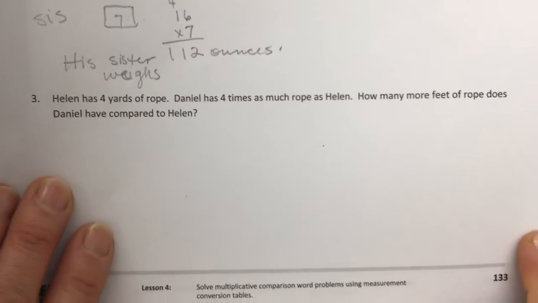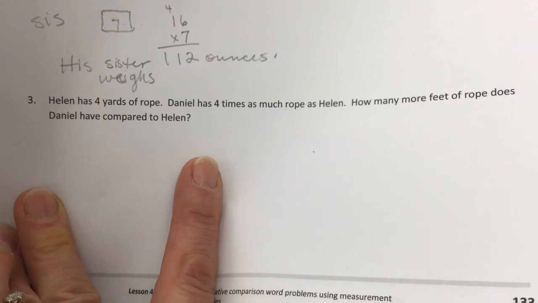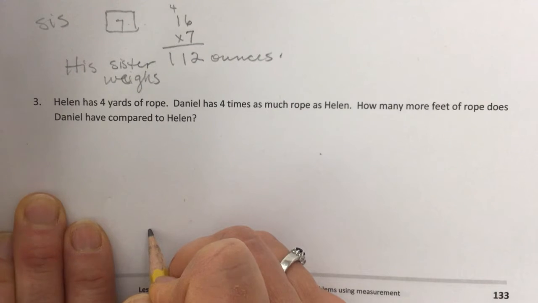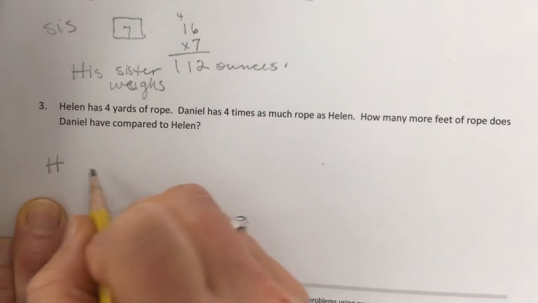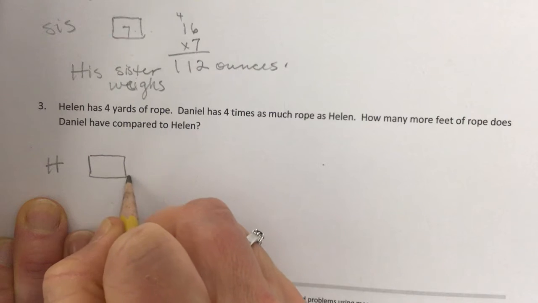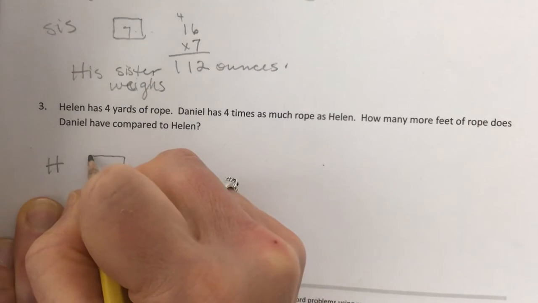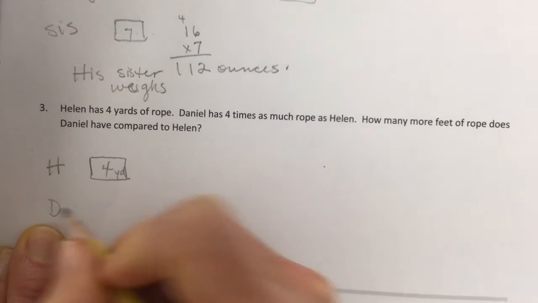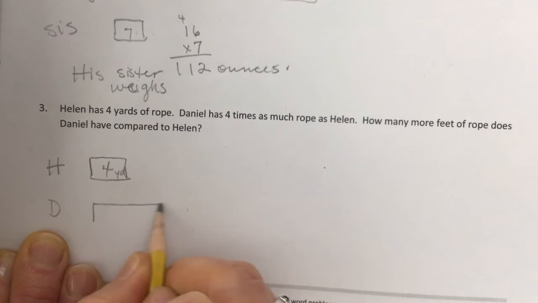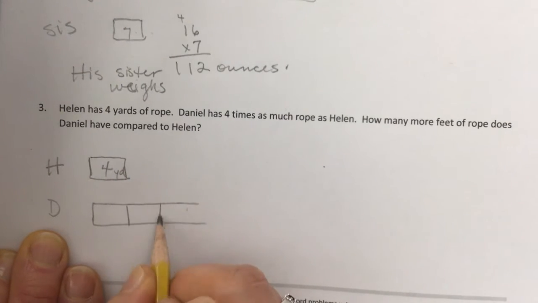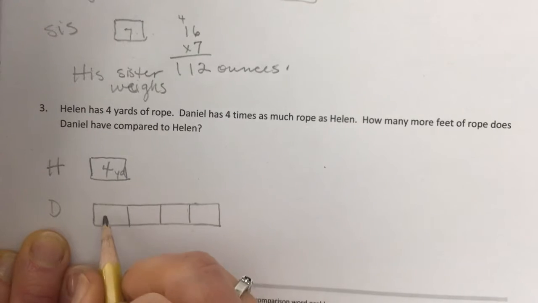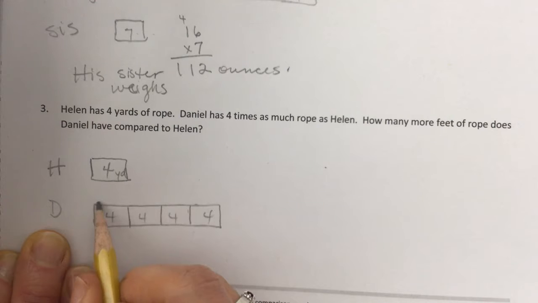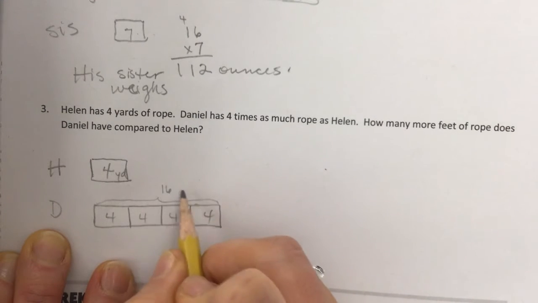Let's look at the next one. Helen has 4 yards of rope. Daniel has 4 times as much rope as Helen. Okay, so here's Helen, and I'm going to make her box. And she has 4 yards. So how about I just put a 4 here? 4 yards. But Daniel has 4 times as much as that. So I'm going to do 4 boxes. 1, 2, 3, 4. And that's a 4 in every box, which means how much rope does he have? 4 times 4, he's got 16 yards of rope.